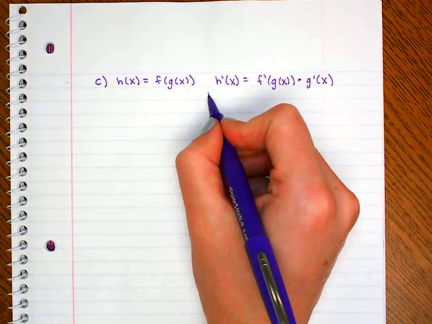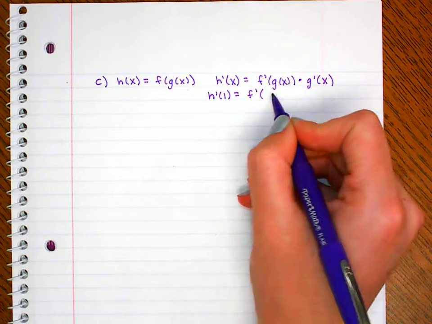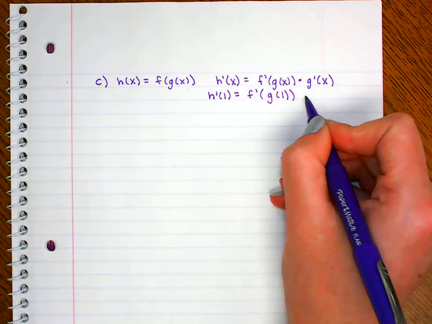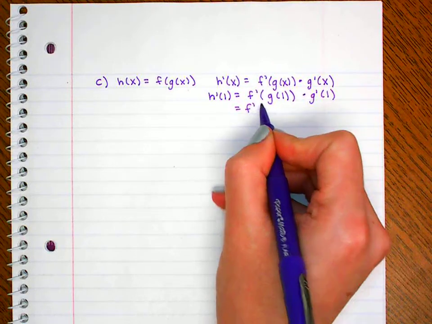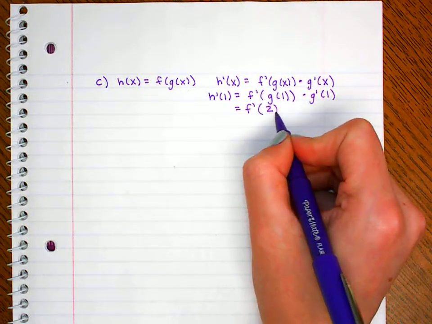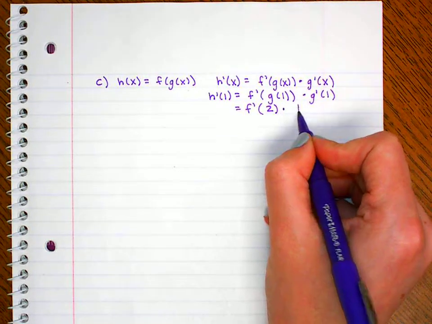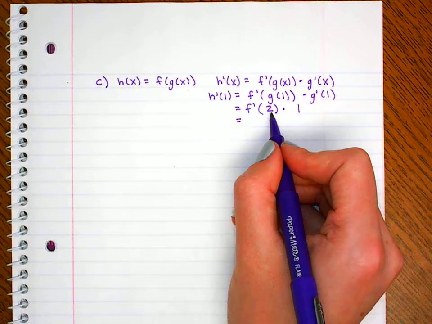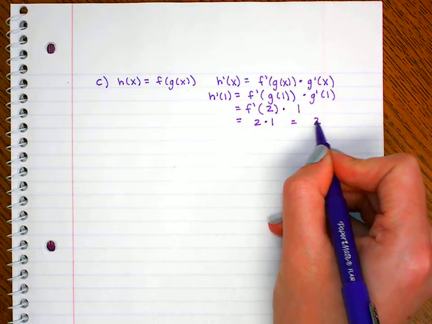Okay, so if we want h prime of 1, f prime of g of 1 times g prime of 1. Well, g of 1 is 2. G prime of 1 is 1. F prime of 2 is 2. So it looks like I got a grand old total of 2.